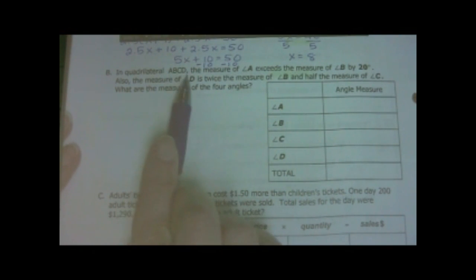Alright? In quadrilateral ABCD, the measure of angle A, we're going to have 4 angles, alright, exceeds the measure of angle B by 20 degrees. Here's how we can do this. We've got to figure out what all these angle measures are. What is the total of all the angle measures in a quadrilateral? That's a geometry fact. Does anyone remember what that is? 360. So the total has to be 360 degrees. Now, if A exceeds the measure of B by 20 degrees, make B x.